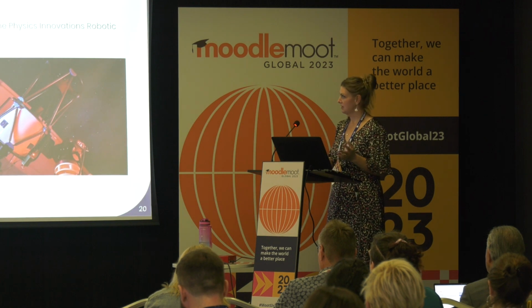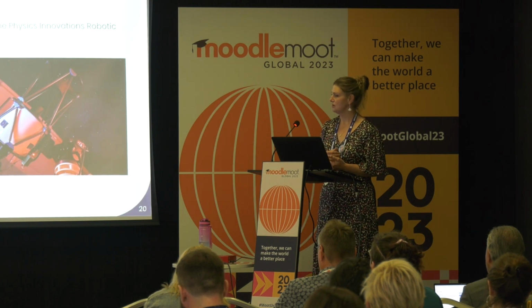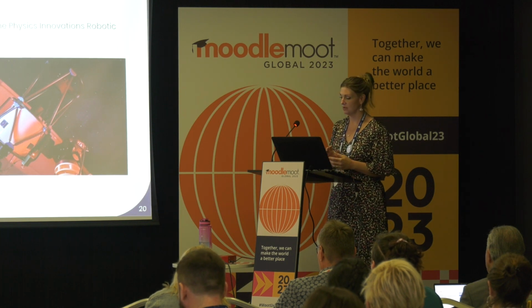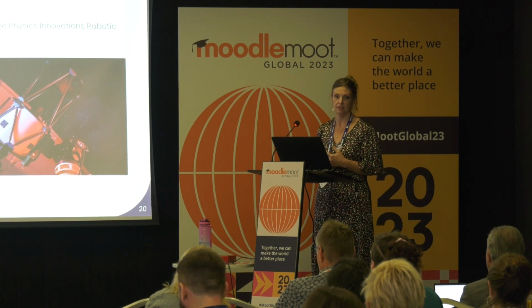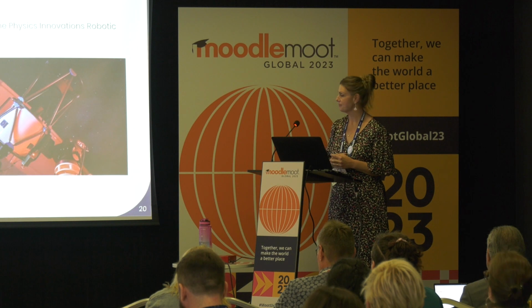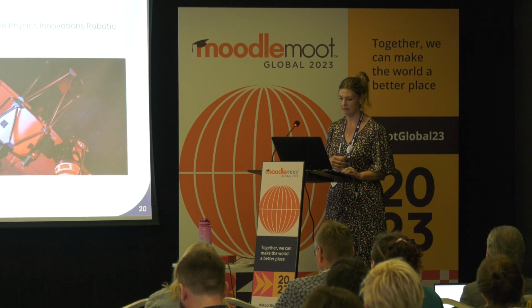So there's the images of the telescopes there. These experiments are used to support core OU teaching, but we do also offer free badged OpenLearn courses. And so students registered with OpenLearn can also access these telescopes, book time on them, and get their images as well afterwards.